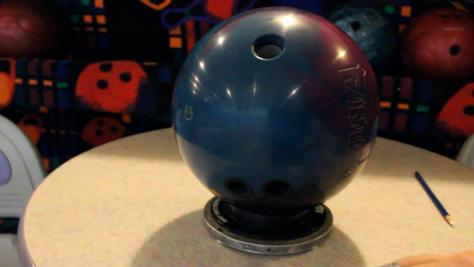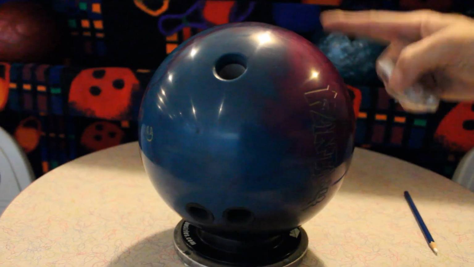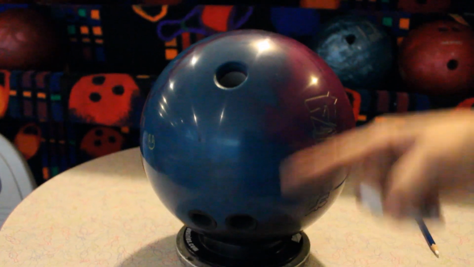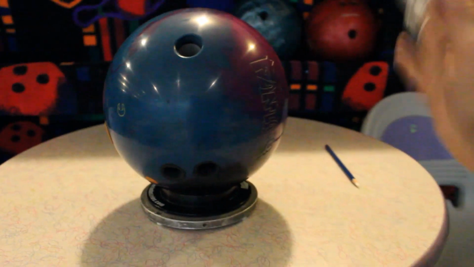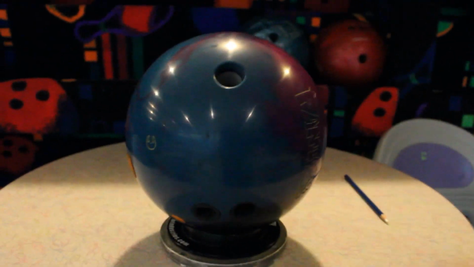Therefore, as the ball comes off your hand and you lift with your fingers, it's going to be rotating in this direction. What it's going to cause as far as reaction is basically nothing. It's going to go straight down the lane. It's not going to really do anything for the most part.